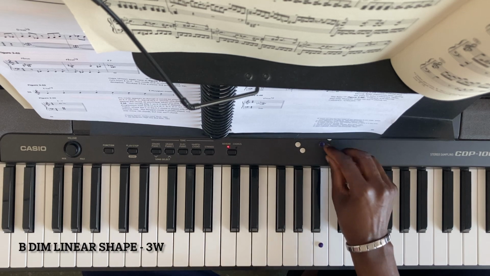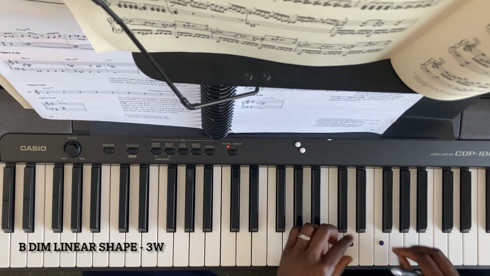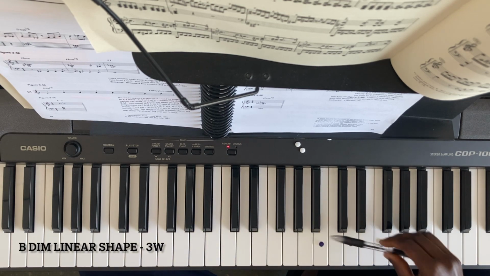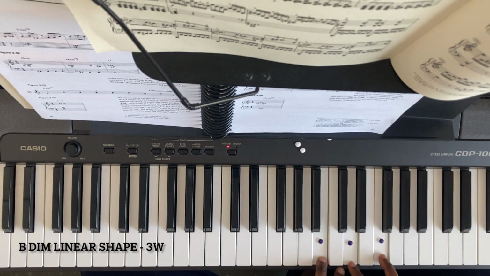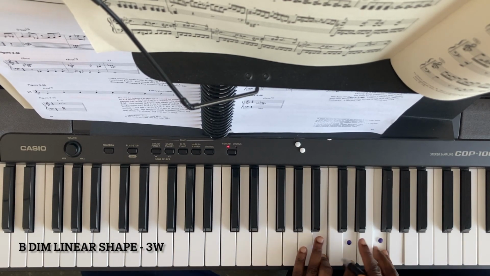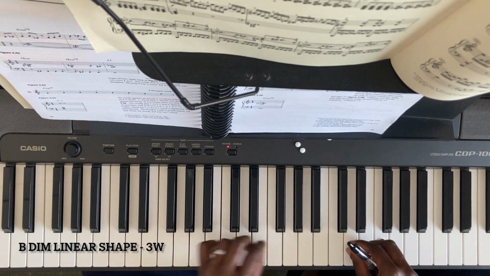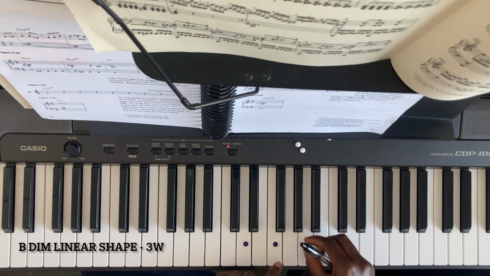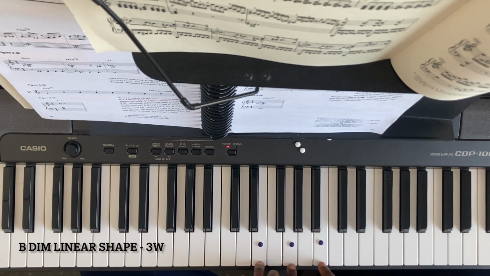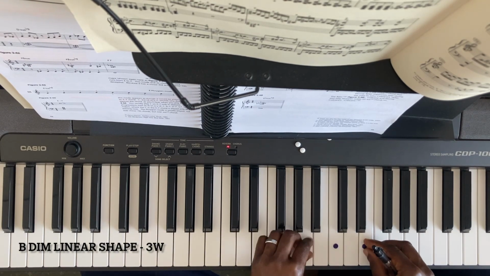However, the B basically looks like a major chord. B diminished basically looks like a minor chord. So B, D, and F, I could draw my imaginary straight line. It's the only one that has a straight line for diminished. But it looks exactly like a minor chord on D. So D looks like this. E minor as well looks like this. A minor as well looks like this.